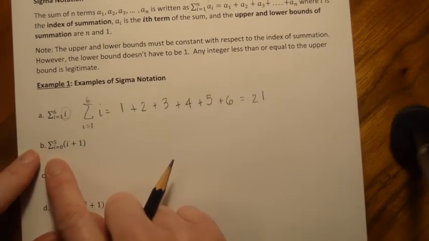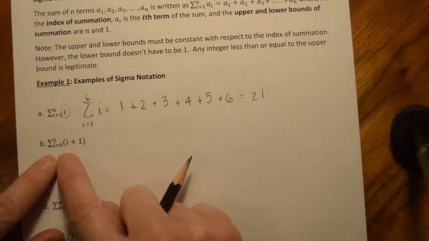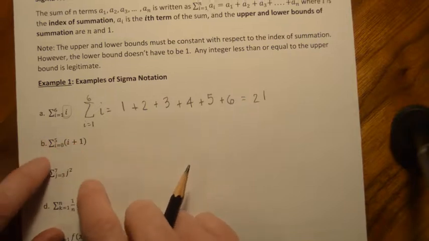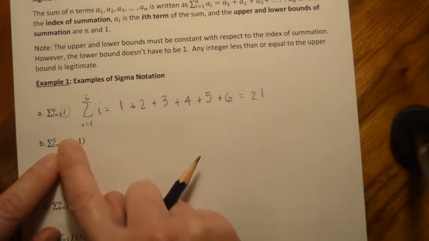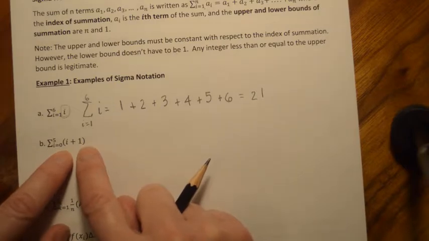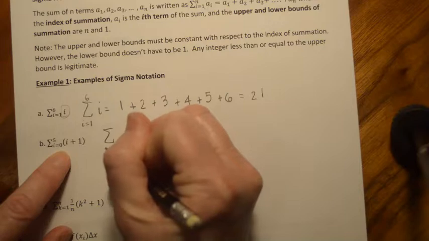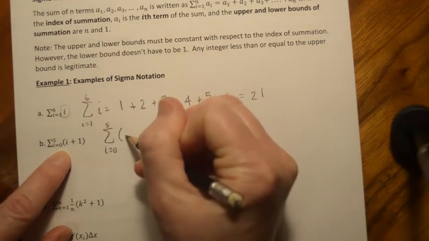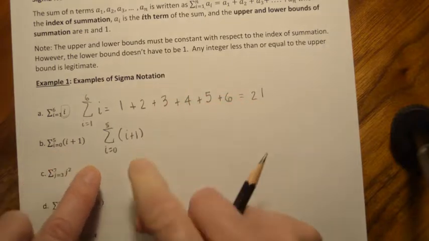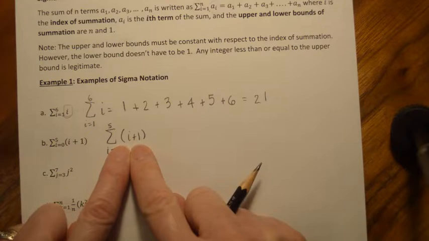Okay, part B. Here, notice that the lower bound changed to 0, and the upper one changed from 6 to 5. And also what we're adding together is changing. So again, I'm going to write this the more proper way: I equals 0 to 5. It's telling us to take whatever I value we have and plug it in here to find out what that term is.